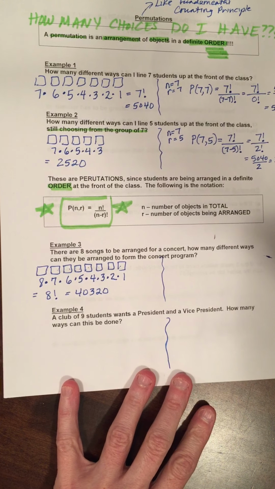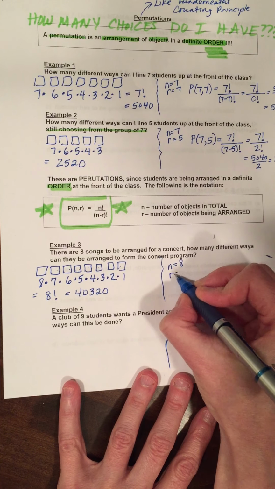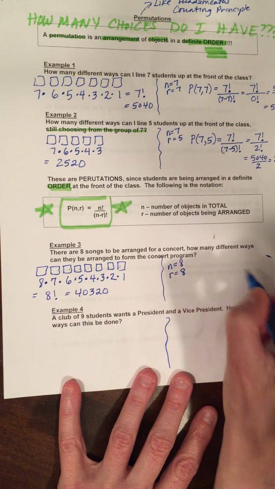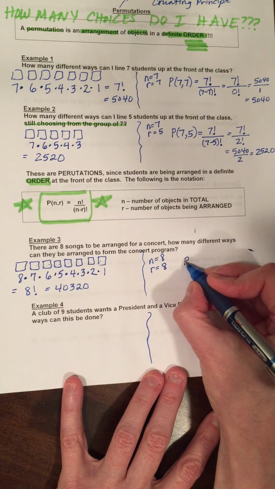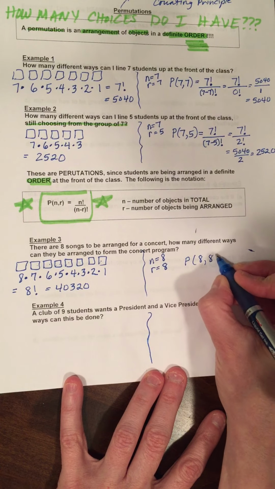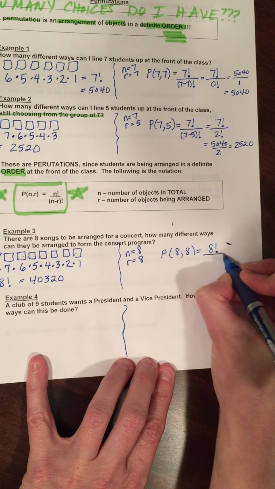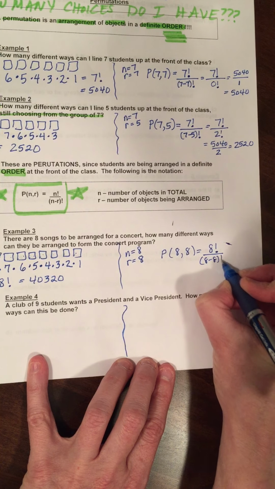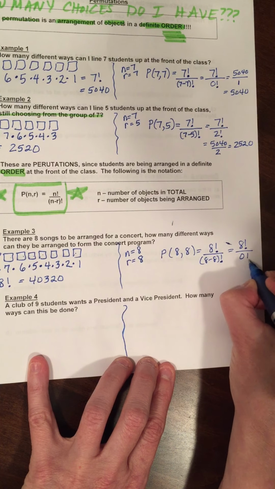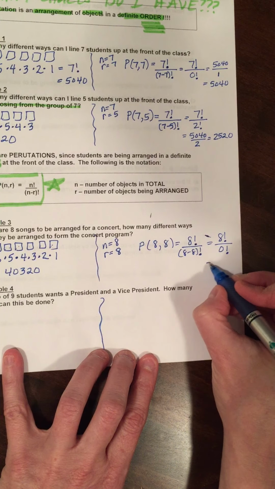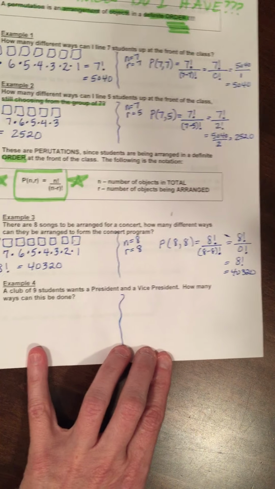Now, if we look at this from a formula perspective, total number of songs would be 8. Total number of songs arranged or performed would also be 8. They're performing everything in the basket. So it's a permutation of 8, choose 8. Formula says n factorial all over n minus r factorial. 8 factorial over 0 factorial. We know 0 factorial is one of our special rules. 8 factorial, 40,320.